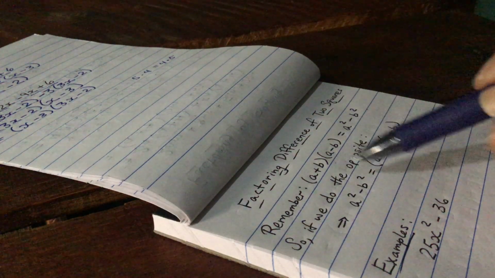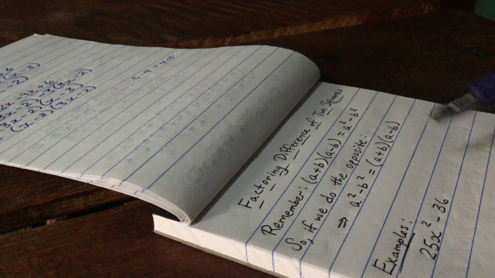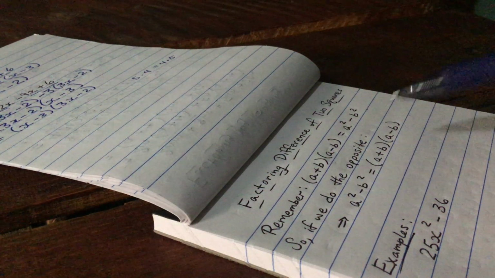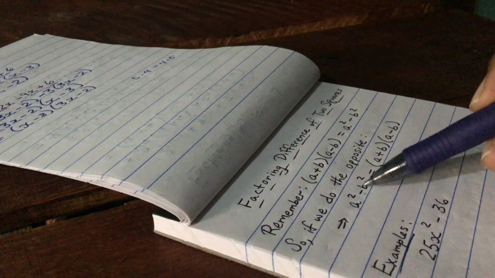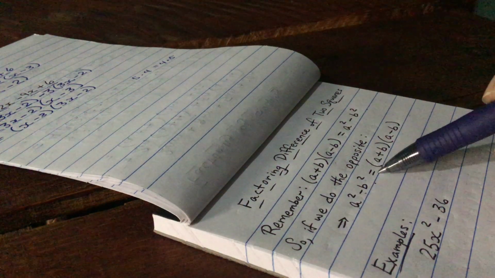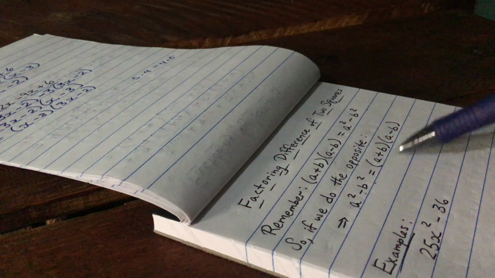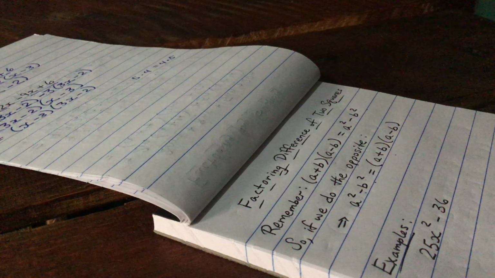So if we do the opposite, remember we're factoring and not multiplying. Now we're factoring. If we're given a problem that looks like a squared minus b squared, to factor that, we will go back to our original binomials a plus b times a minus b.